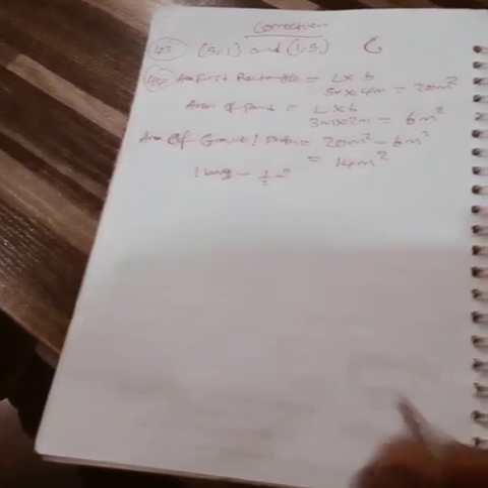But mind you, we are told that the gravel path 1 meter wide is put around a pond. Then one bag will cover half a meter squared. Each bag, that is per one bag. So we now write one bag equals half a meter squared. So we have to.